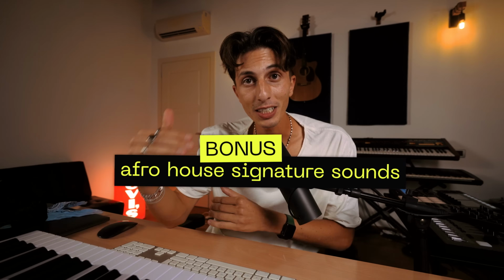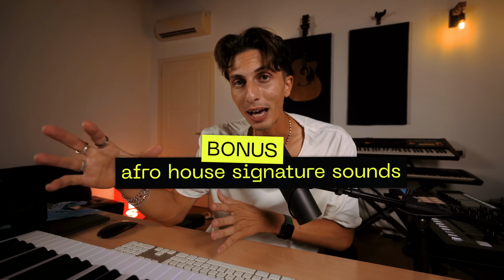Okay, so at this point, we have all the elements that we needed. We have the drums with the right groove. We have the chords with the right emotion that we were going for. We have vocals, we have the bass. But now when building the full arrangement of the song, I feel the need to add some Afro house signature sounds. For example, if you listen to the new Diplo track that is about to come out, Forever in My Mind, which is actually taken from an old record from 2012 or something like that.